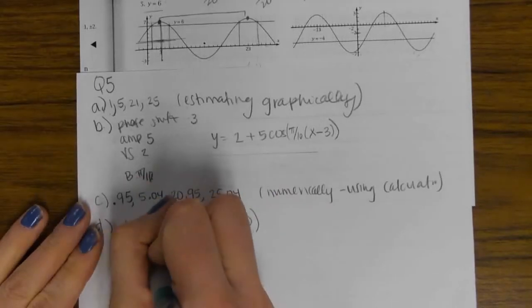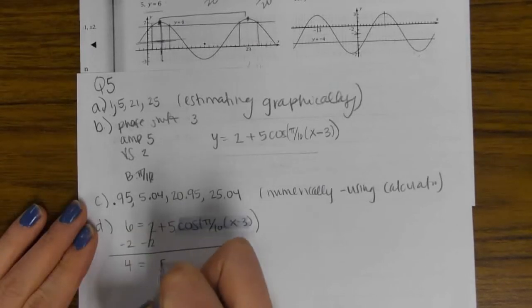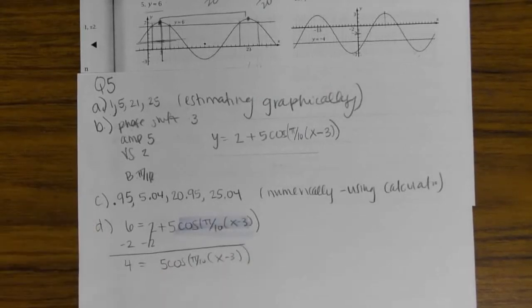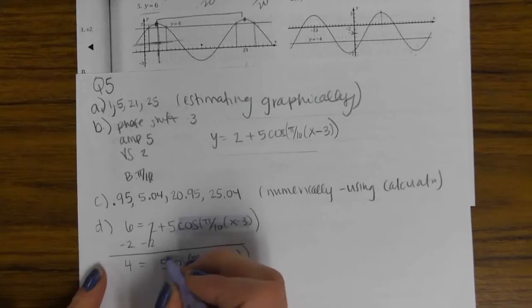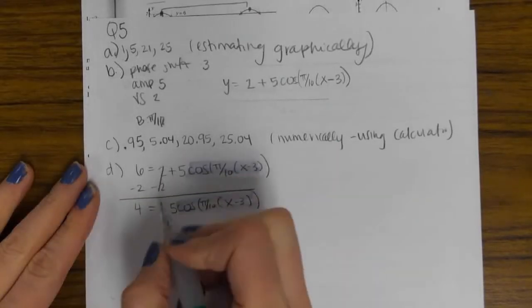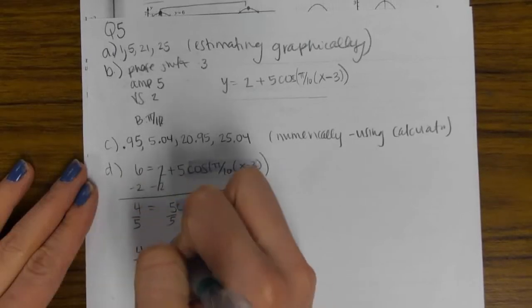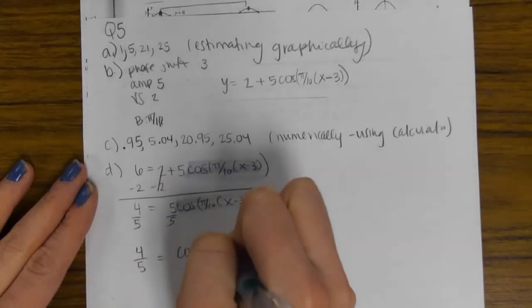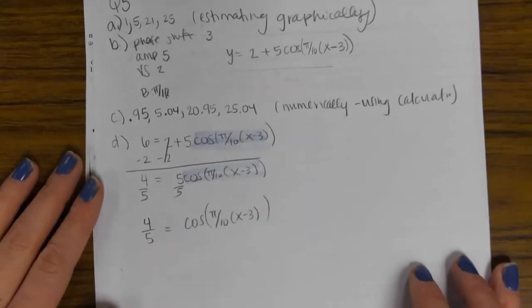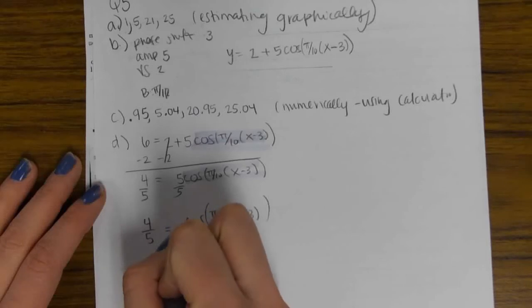So we're going to subtract 2. That leaves us with 4 equals 5 cosine of pi over 10 times x minus 3. We do not have cosine and its argument left yet. So we need to divide by 5. So we have 4/5 equals cosine of pi over 10 times x minus 3. And now we have cosine and its argument left. So we can take the arc cosine, or the inverse cosine. Remember, arc cosine and inverse cosine are exactly the same thing.